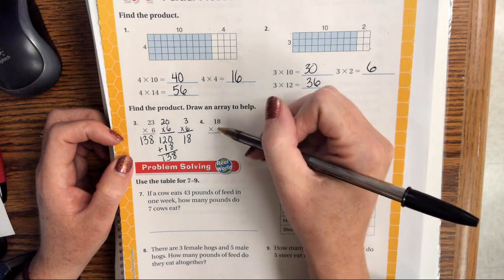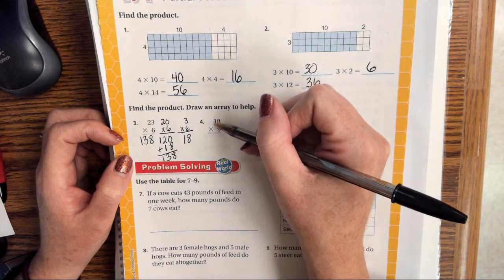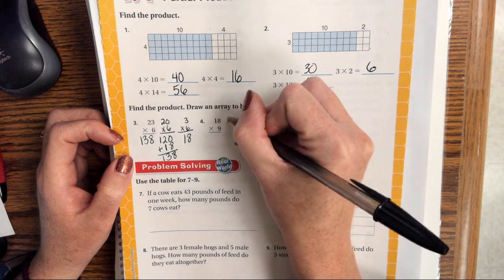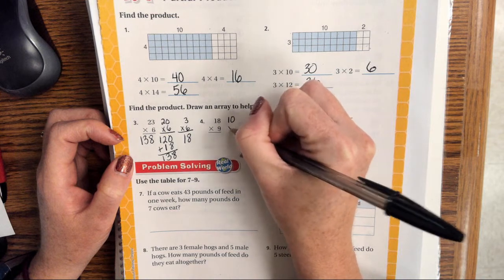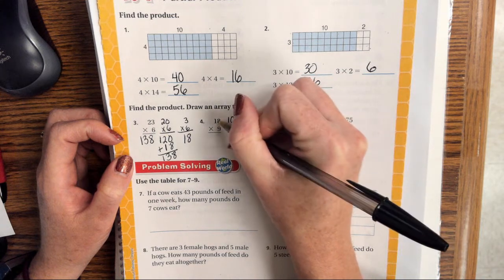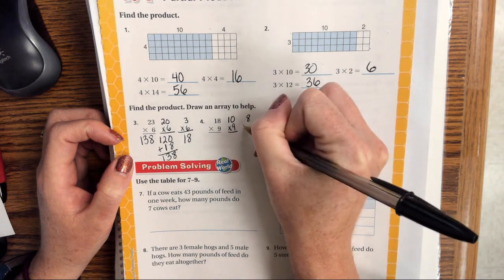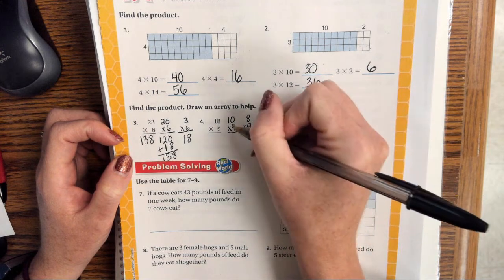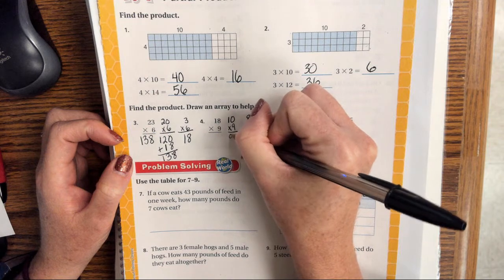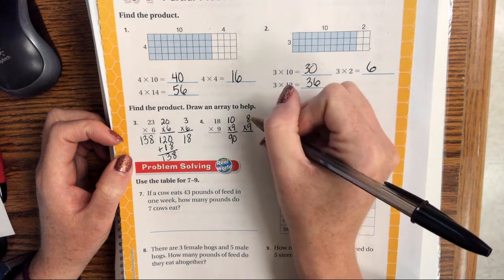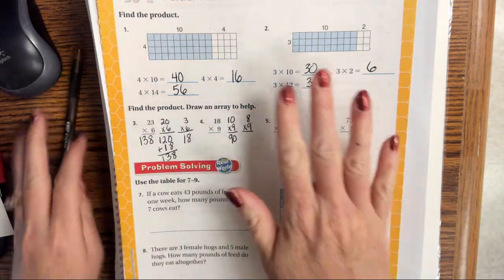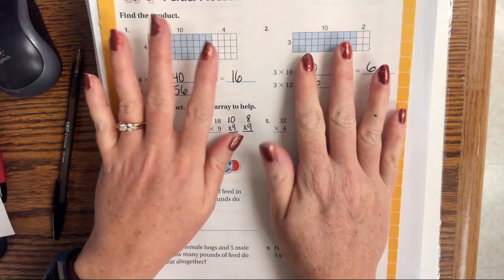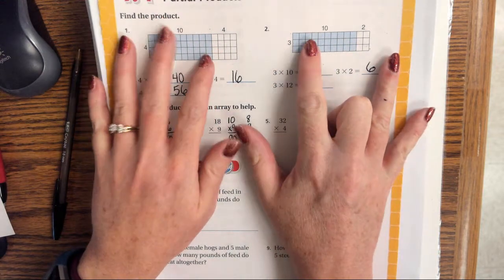18 times 9, I can take the 10 here from the 18 and say 10 times 9. And then we also have 8 times 9. So I broke 18 into 10 and 8. Now 10 times 9, that's a pretty easy one, 90. And 8 times 9, we can use our 9's trick, finger number 8. So we have 72.